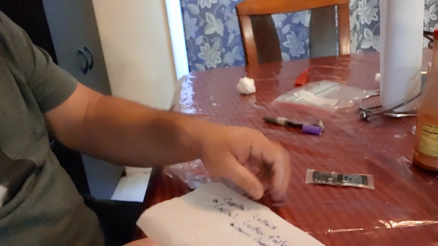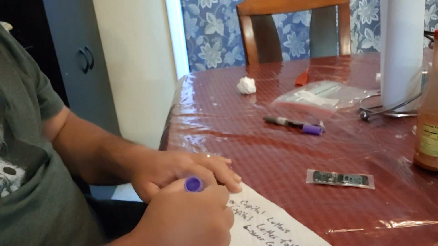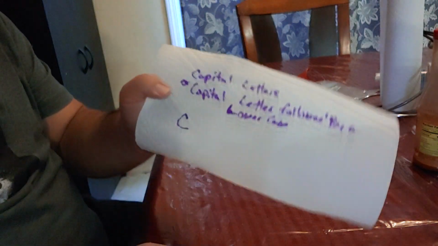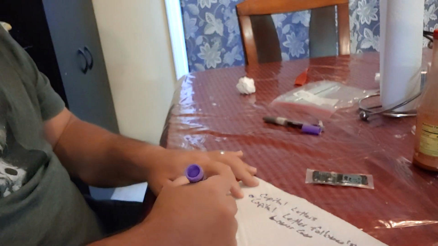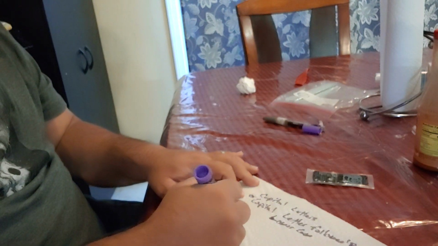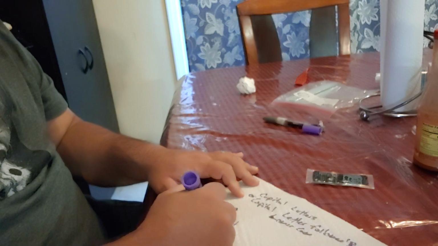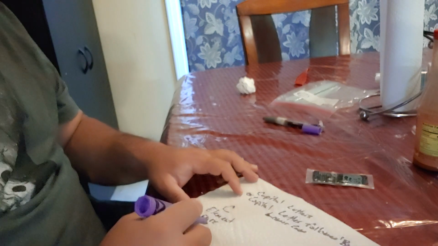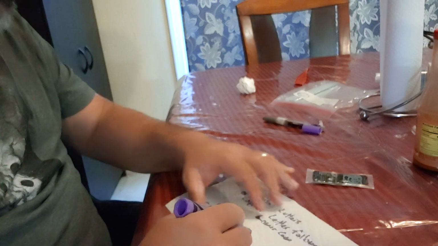Okay, so here we go. So C, as in carbon, will be one element. All right, so element, pure substance. One element, pure substance.